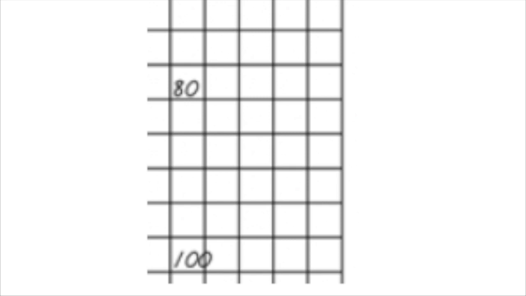But are these the only multiples of 4? If you can't remember, you can check on your multiple sheet.